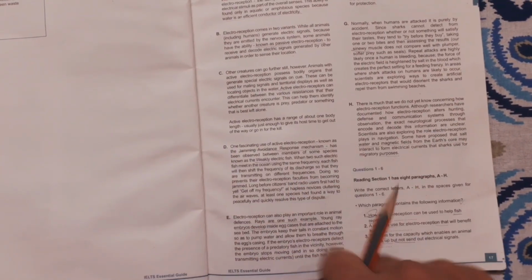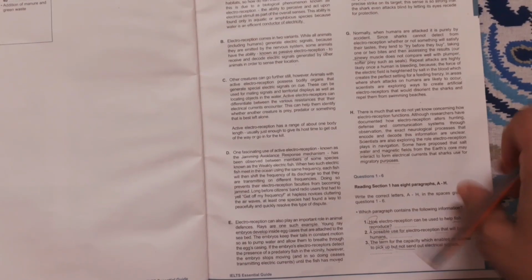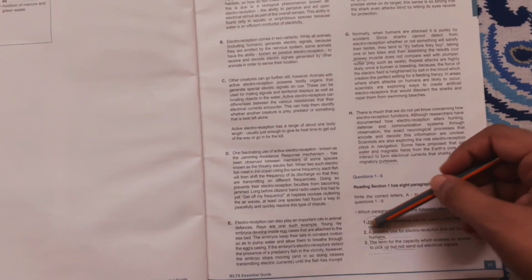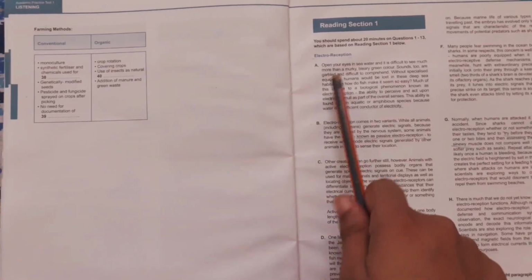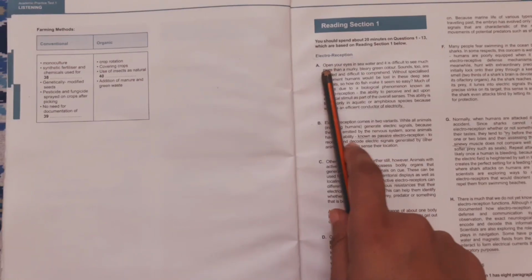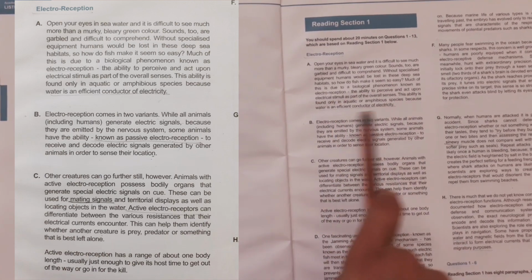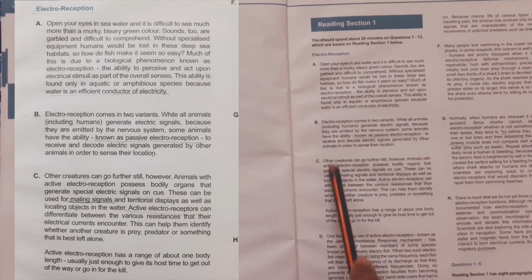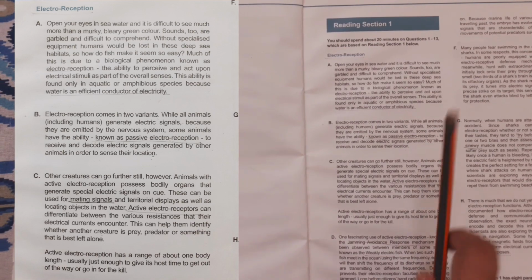We already skimmed the passage and we got some idea how electroreception can be used to help fish reproduce. Reproduce is our keyword. So where can we find that word? This is about passive electroreception.